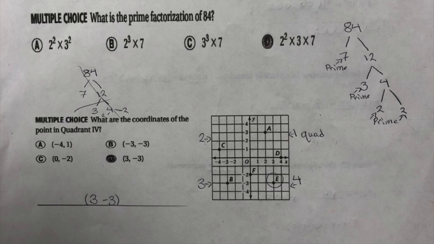Multiple choice. What is the prime factorization of 84? The way to solve this is you start with 84. Then you pick 2 numbers that multiply together to make 84, such as 7 and 12. Now 7 is a prime number, so you leave that one as it is, and 12 is not, so there are two numbers that you can multiply together to make 12, such as 3 and 4. 3 is a prime number, so you leave that one, but 4 can be divided down into 2 and 2. 2 is a prime number, so your answer should be 2 squared, 2 times 2, times 3 times 7, as those are all prime numbers.